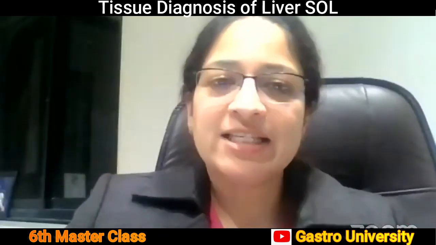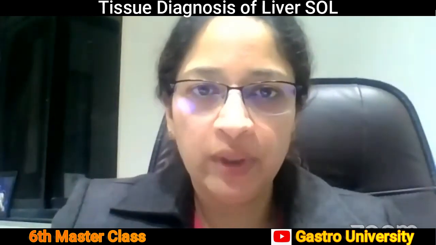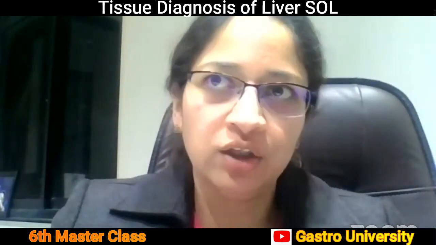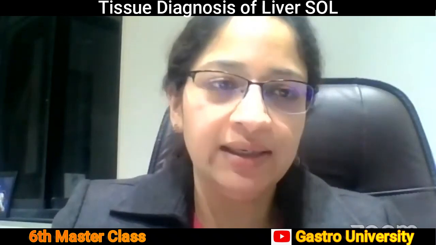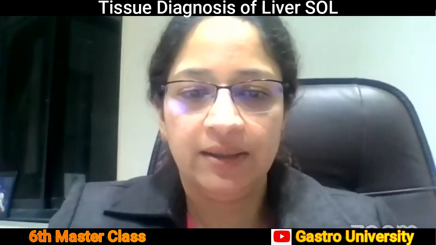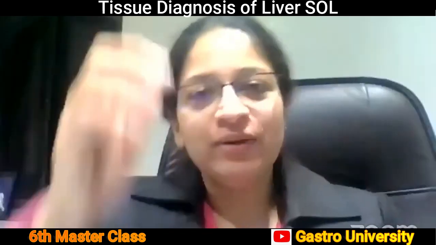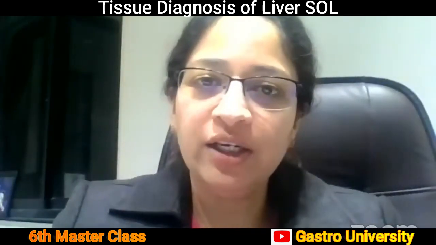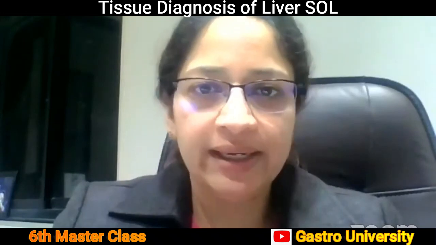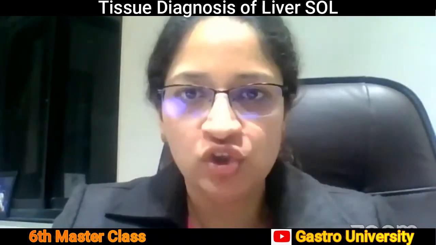So fine needle aspiration cytology is usually done with a 23 gauge needle. It's usually preferable to do it with a 23 or a 24 gauge needle. It yields a good amount of material with minimal hemorrhage.